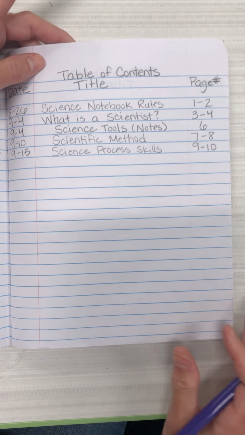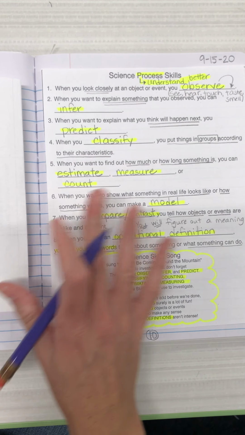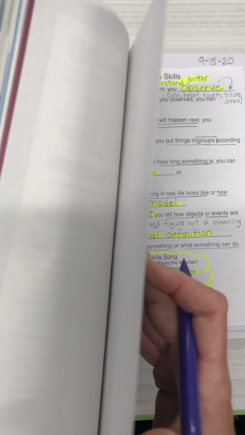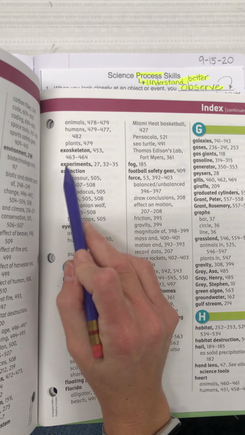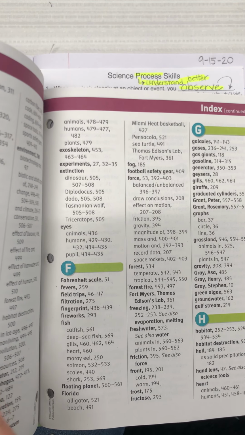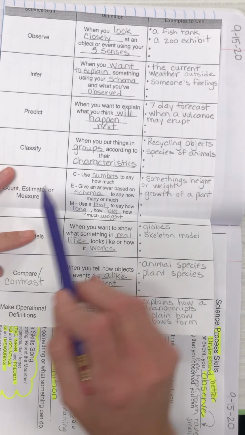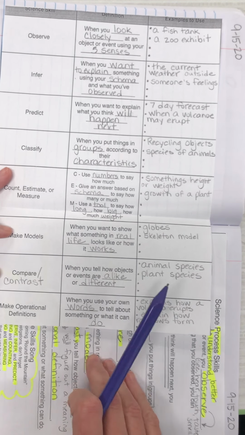Okay. So let's just recap on what you're working on today. You have your notes on the process skills. You have your textbook that you can look in the back on your index pages, and you will find the word of the skill you're looking for and turn to those pages. It will tell you more about them. And your left side is your chart where you have another definition of each skill on top of what's on your right side over here.